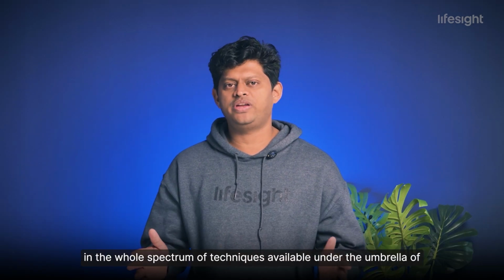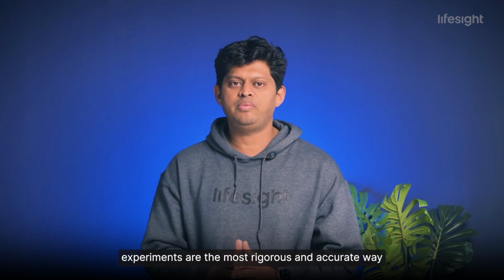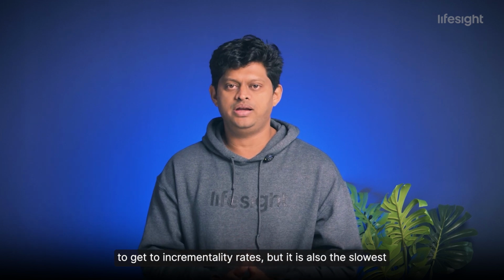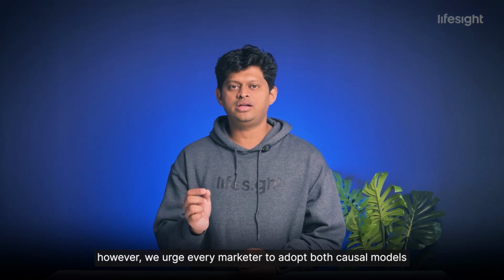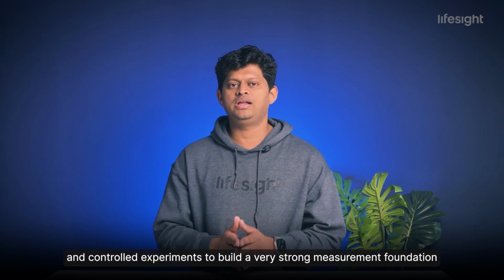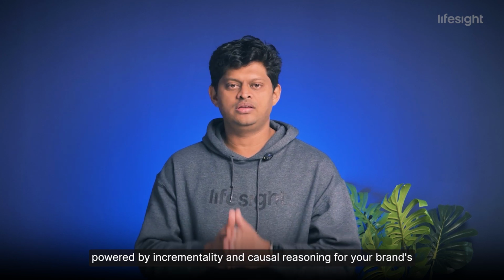In the whole spectrum of techniques available under the umbrella of unified marketing measurements, experiments are the most rigorous and accurate way to get your incrementality reads, but it is also the slowest. However, we urge every marketer to adopt both causal models and controlled experiments to build a very strong measurement foundation powered by incrementality and causal reasoning for your brands.